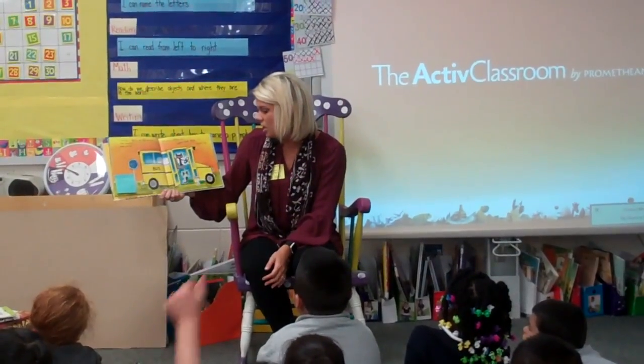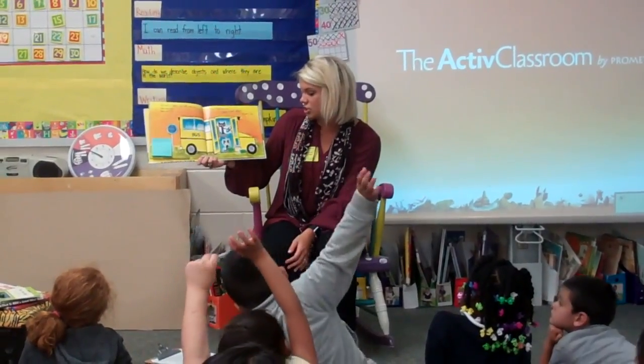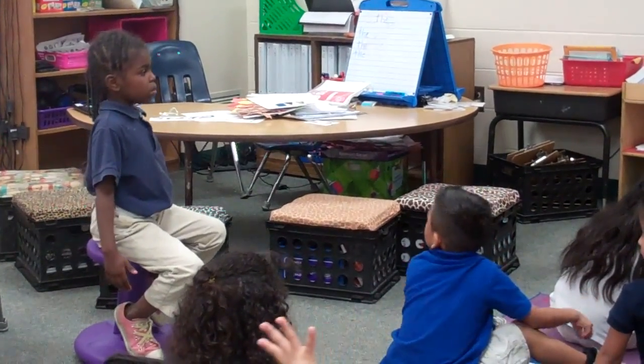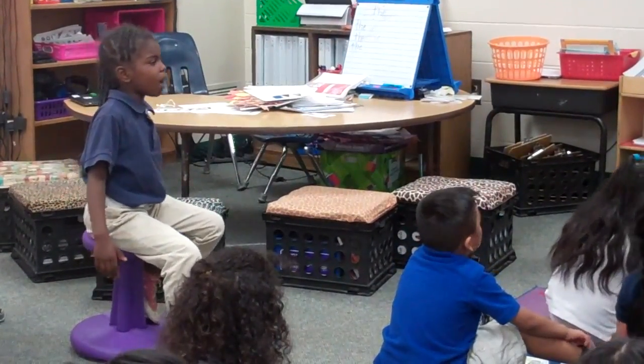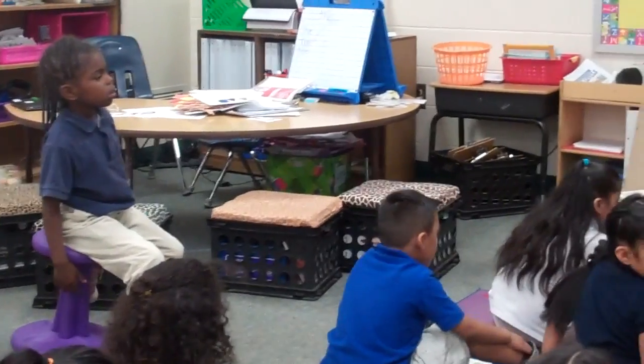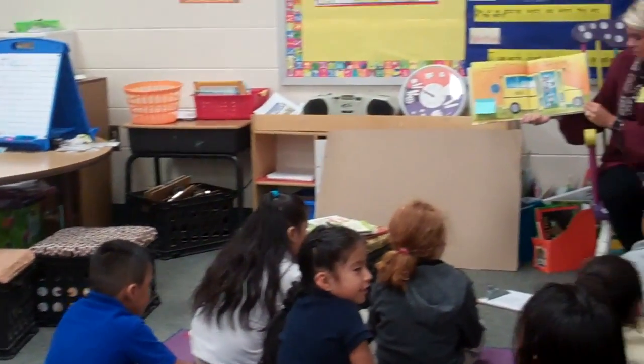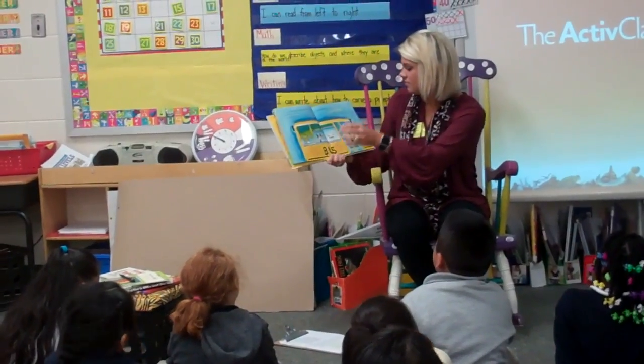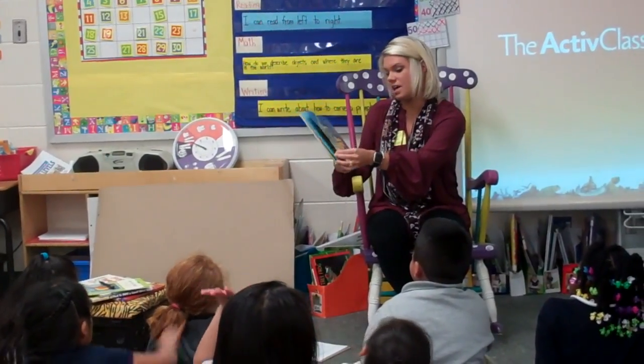Can someone tell me where the kittens are in this picture? Inside the bus. Are they inside? No. Outside. They're outside. Let's see. They're outside the bus. Alright, I'm on that page.